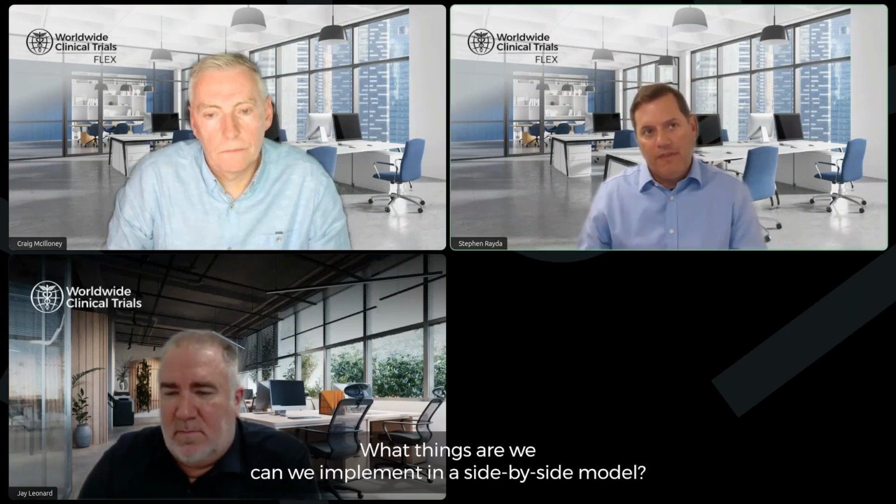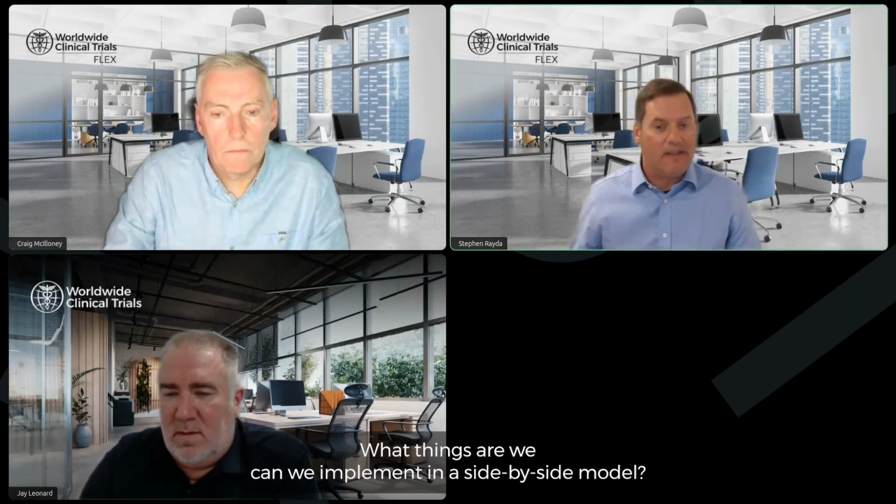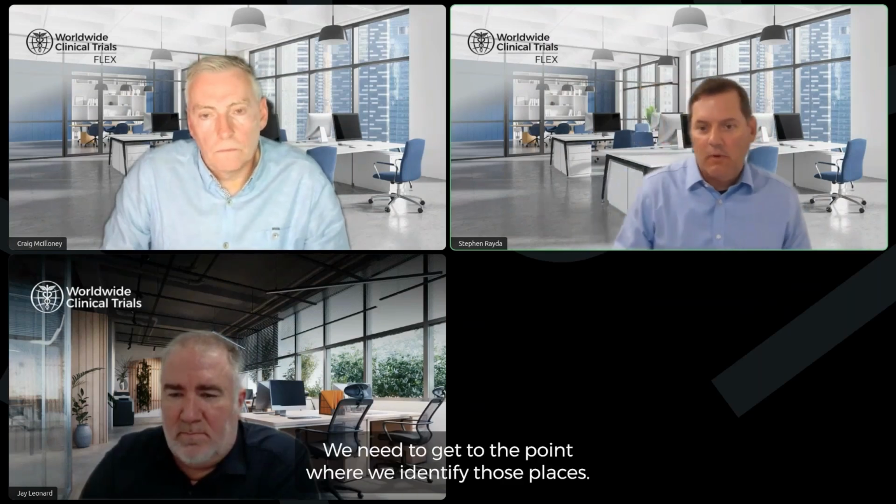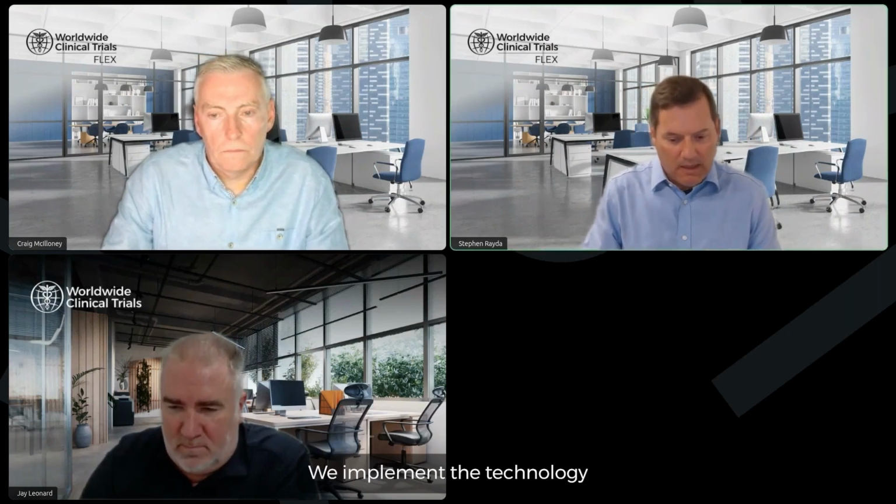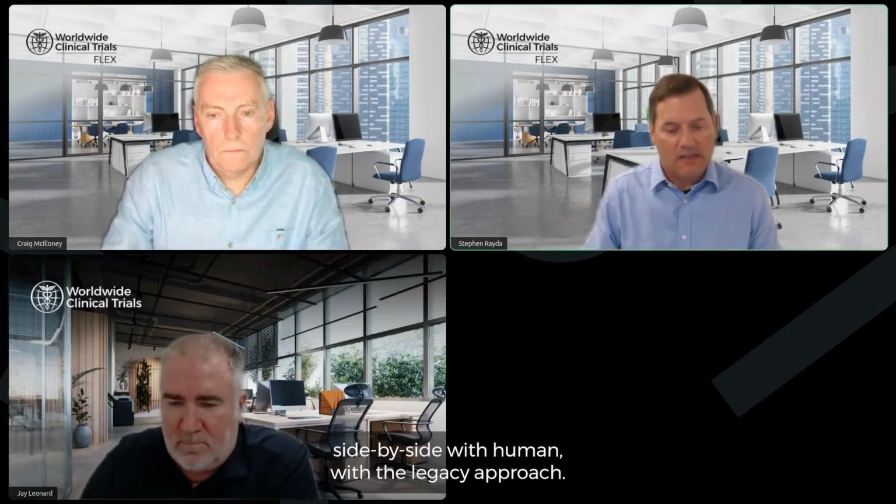But I think that it starts with the partnership. We've got to work together and be aligned on, okay, where are we going to focus? What things can we implement in a side-by-side model? And how can we do this in a phased perspective, right? We need to get to the point where we identify those places, we implement the technology side by side with human with the legacy approach.